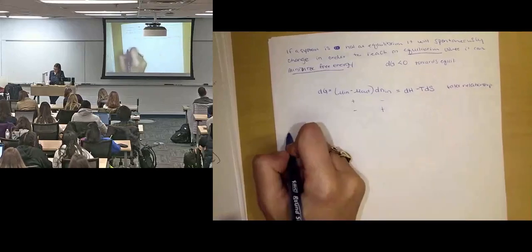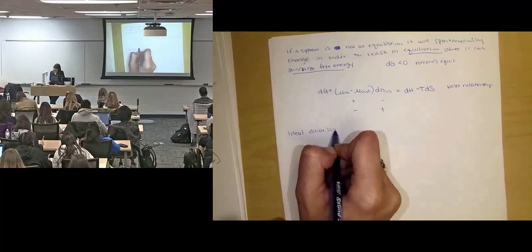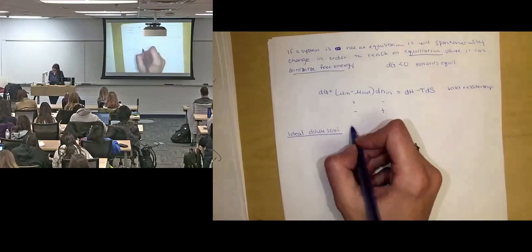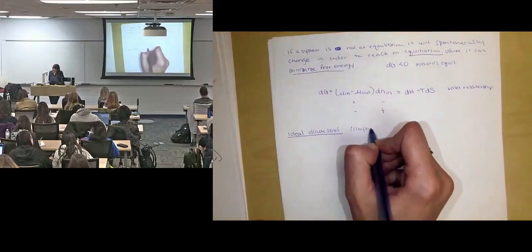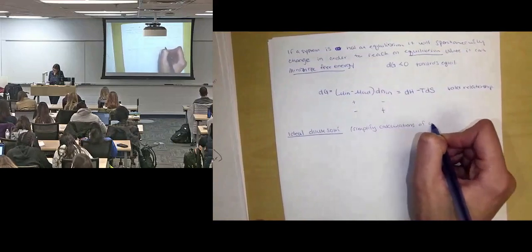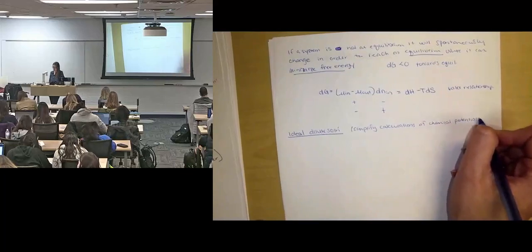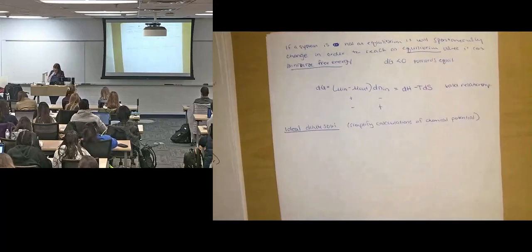Okay. Who has heard of an ideal dilute solution? Anybody? Okay. It is something that we made up to make calculations simpler, okay? So ideal dilute solutions simplify calculations of chemical potential. We know we're no longer talking about maybe ideal gases here, right? We're talking about molecules in solution, but some of those same assumptions are helpful for us to use.